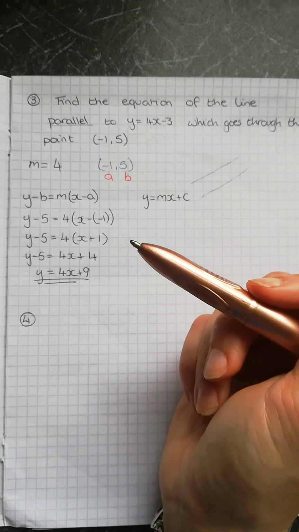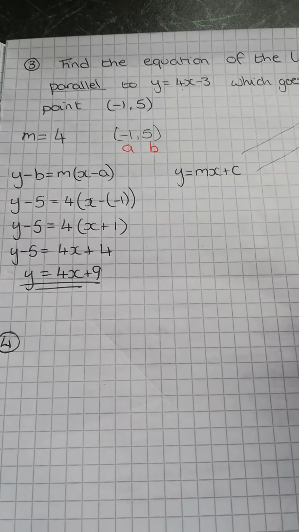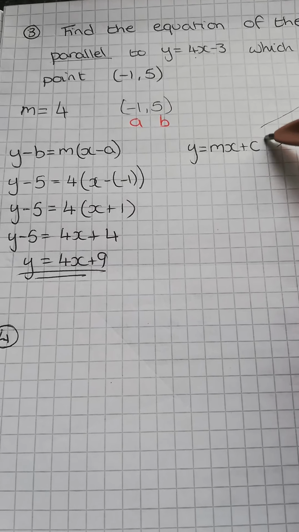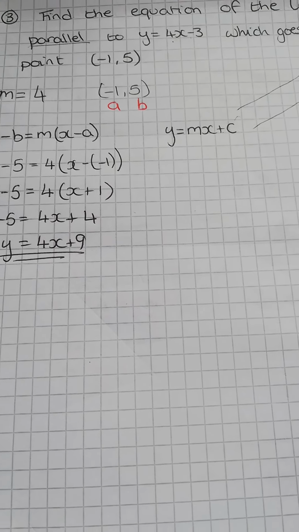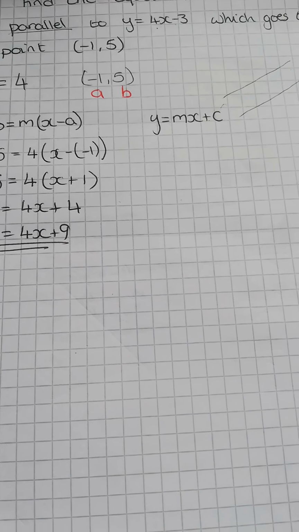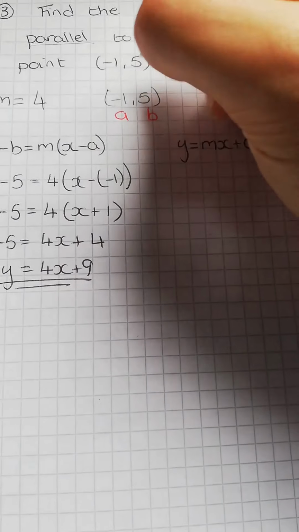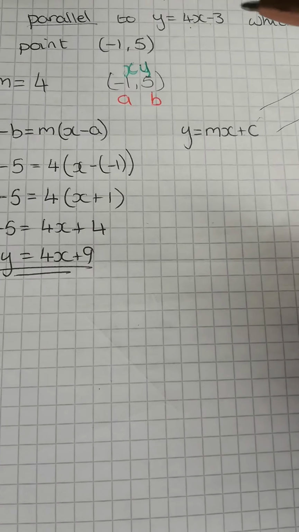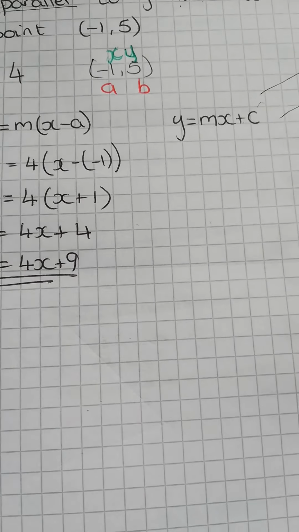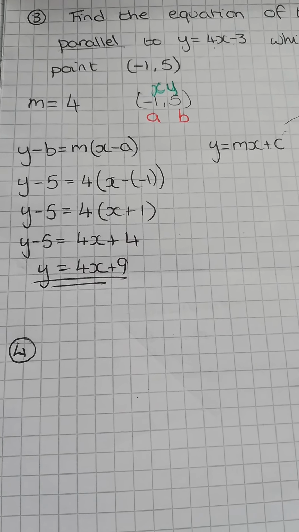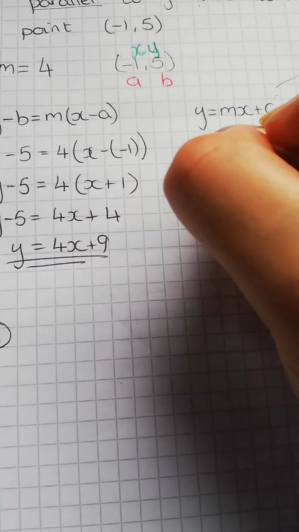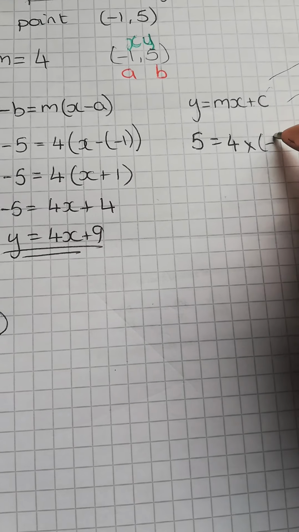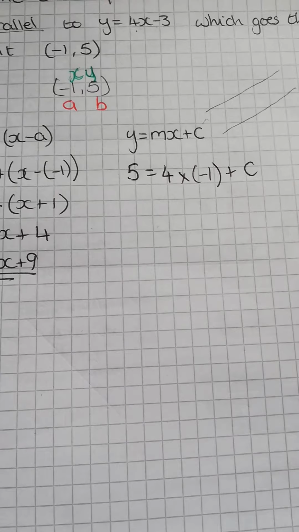Now, just to prove that either method is valid, let's do it this way as well. In this case, we're trying to work out c. We don't know where it crosses the y-axis, so instead of talking about a and b, this time these are going to be our x and our y. So x is -1 and y is 5, and we already know the gradient is 4. So y is 5, the gradient is 4, x is -1, and we're trying to work out c.